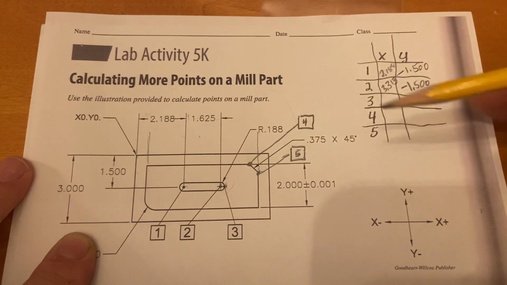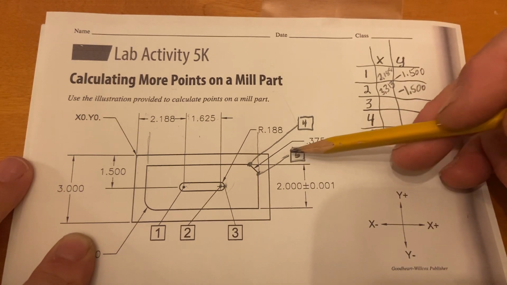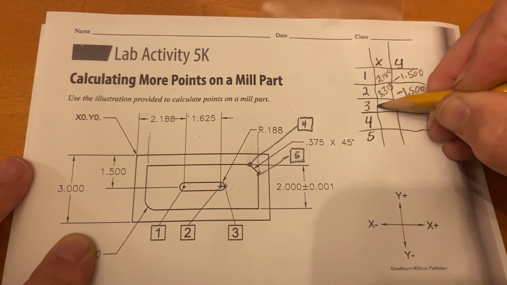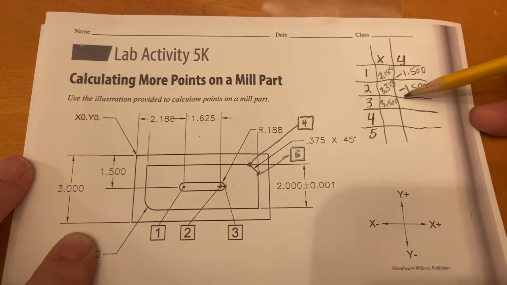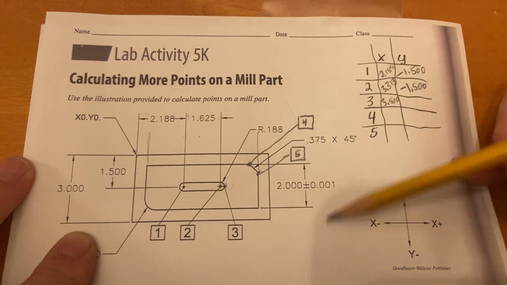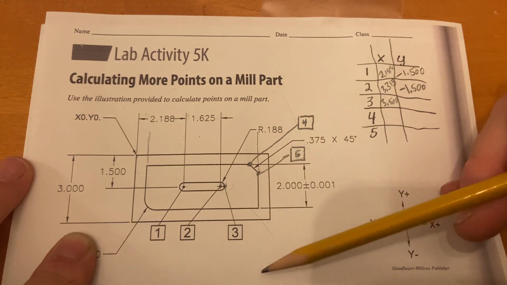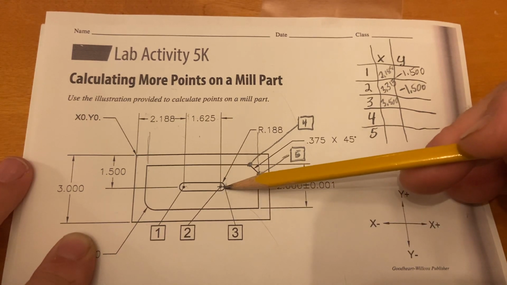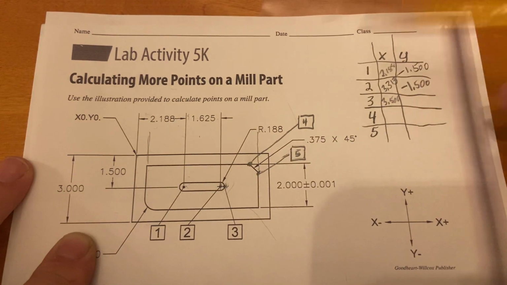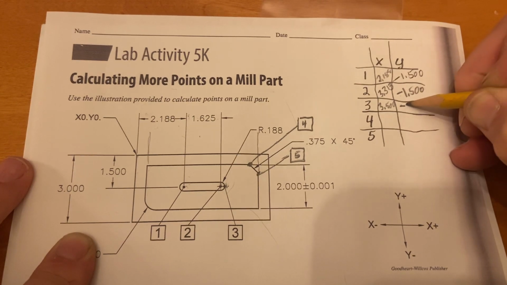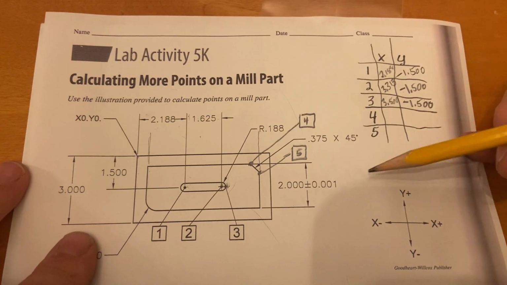So what our X of 3.313 was, now we're going to add .188, so that our X is going to be 3.500. We don't know what units it is. We assume that it is inches, but it could be millimeters as well, though most likely it's inches. And of course our Y is at the same dimension line here, so our Y for point 3 is minus 1.5 as well. That gives us our X and Y coordinates for points 1, 2, and 3.